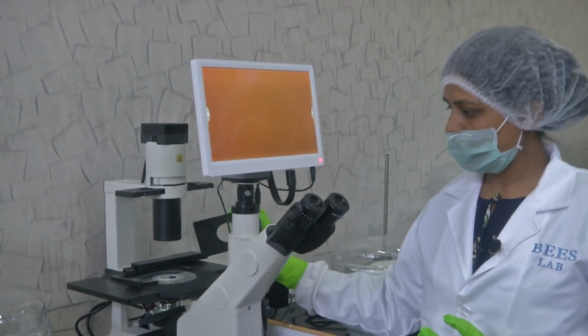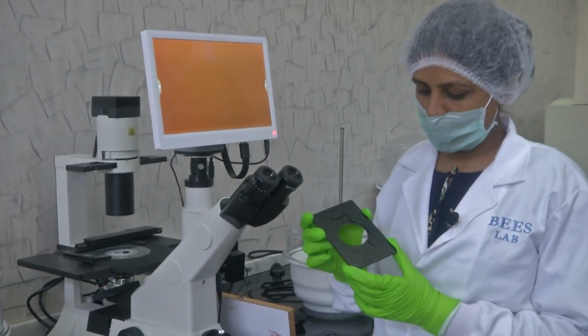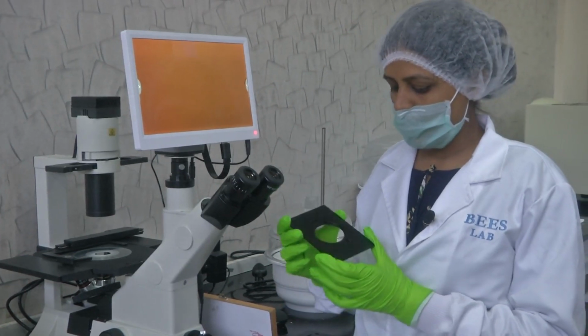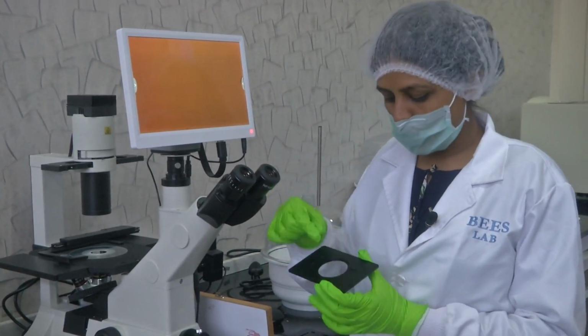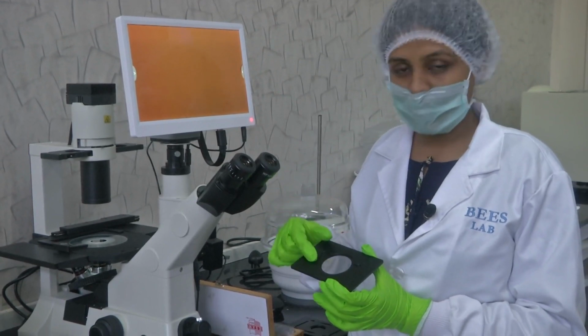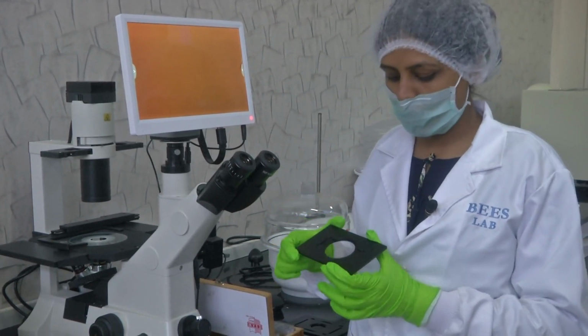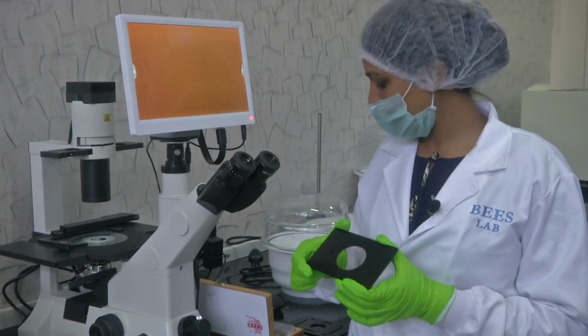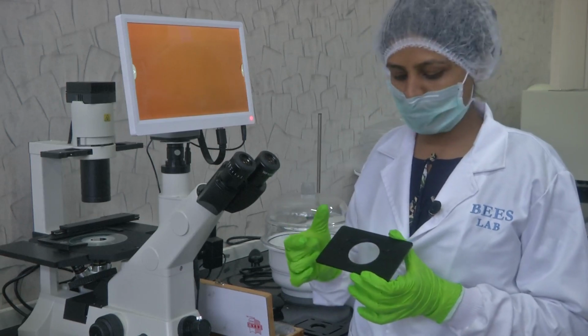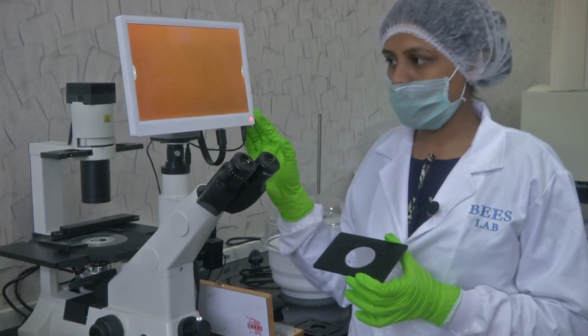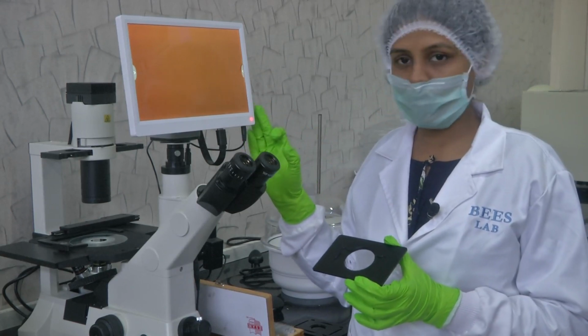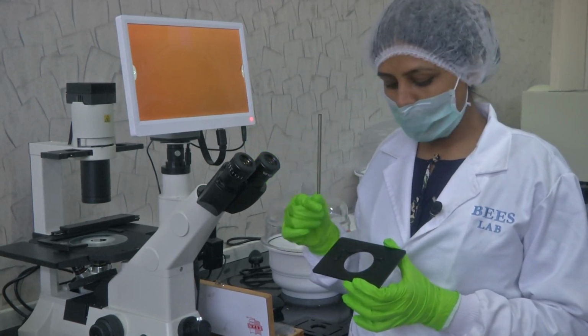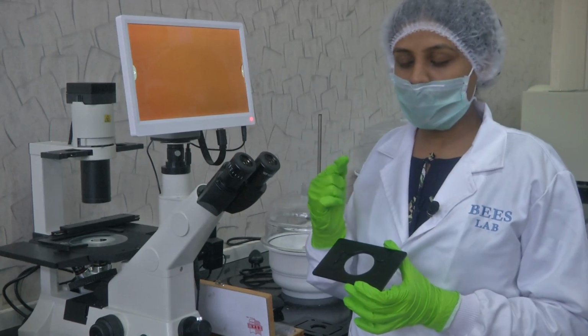Now, what I am holding in my hand is where you can house or fix your slides. Since we are talking about biological samples, there could be a petri dish in which you want to study live cell imaging under the microscope, or it could be samples which are smeared.